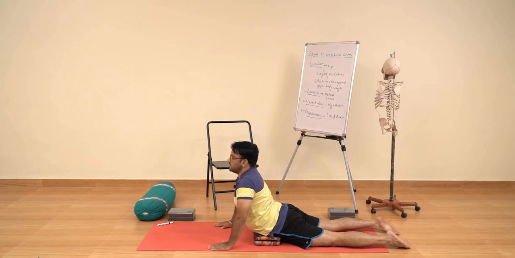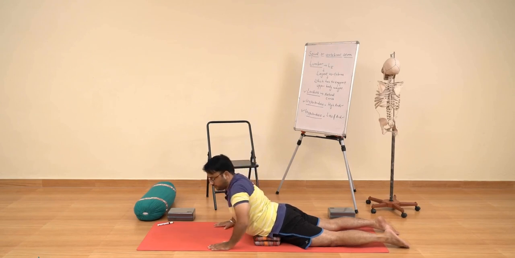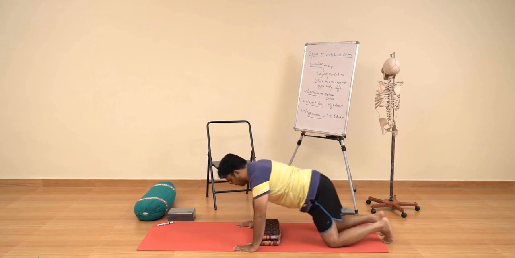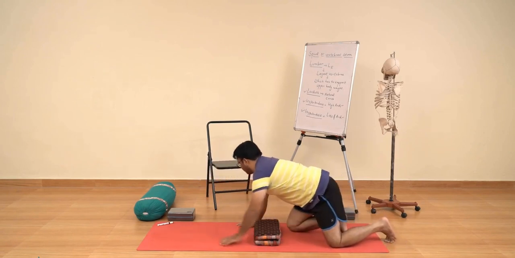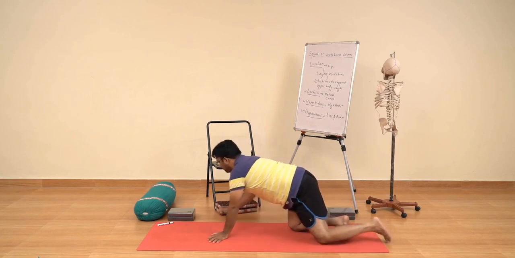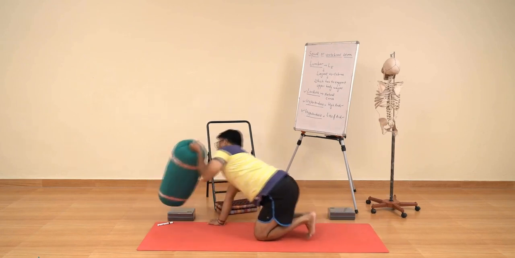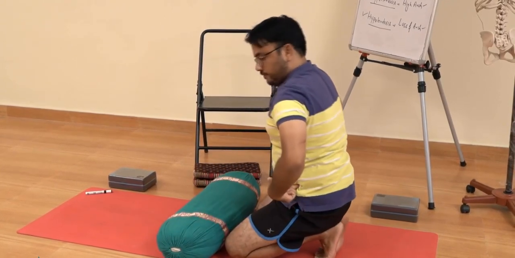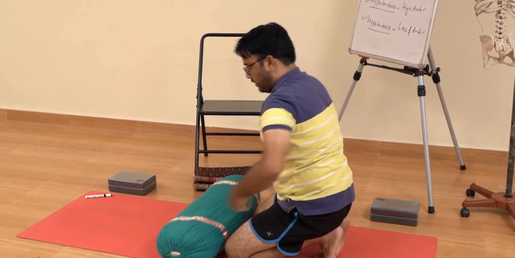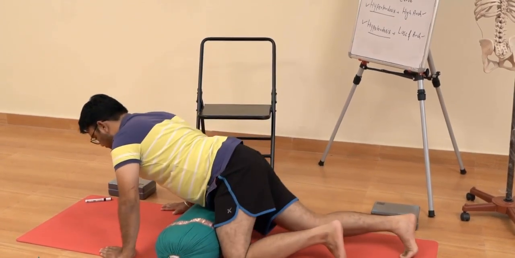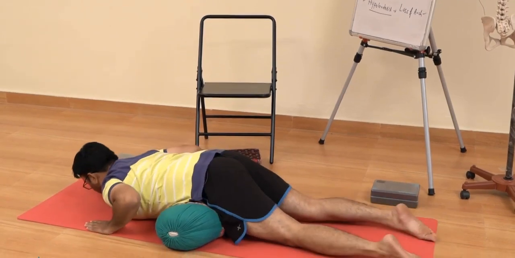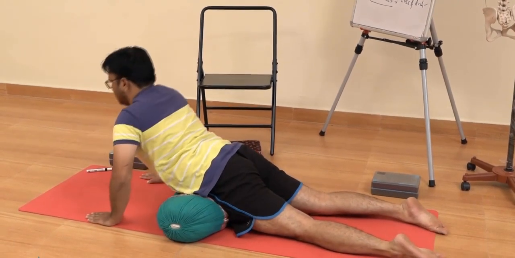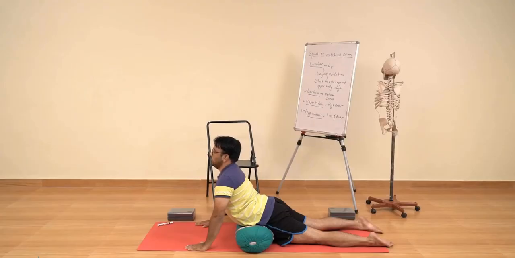So apply this, or you can use the block, or you can use the bolster too. If there is too much high curve, I'll suggest you to use the bolster, place it in this way. Again same, on the front of your hip bone, has to be on the bolster. Here we go. You ask to go for the backward bending, it gets more into the backward bending.